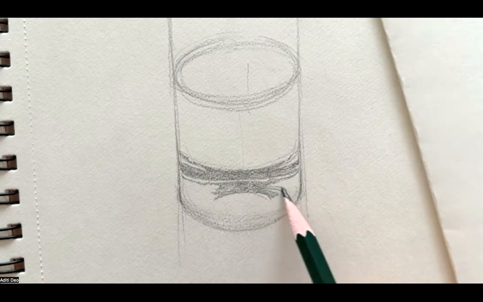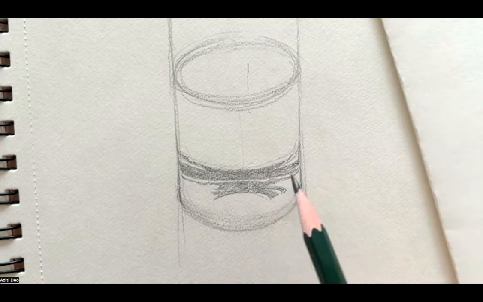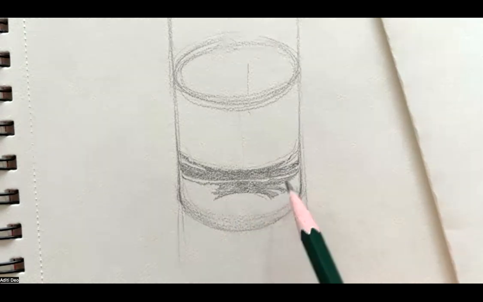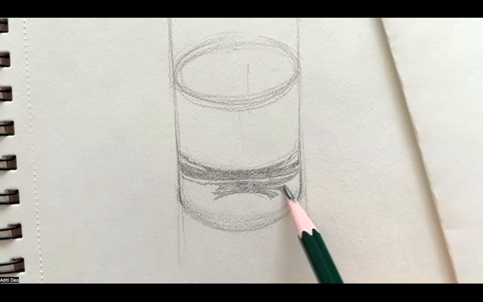Okay, so can everyone see these shapes, these subtle shapes in the glass, or are you having trouble? No, they're visible, Aditi. They are, no? Yeah. Okay, good.